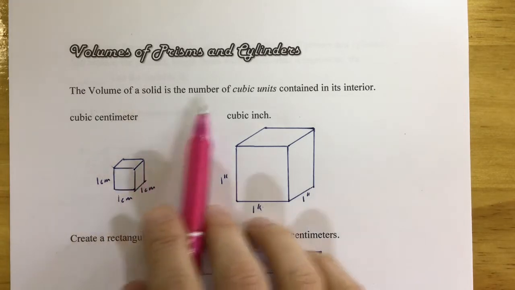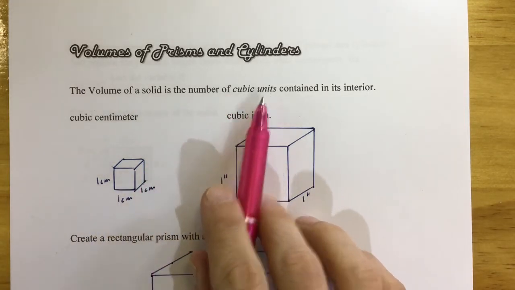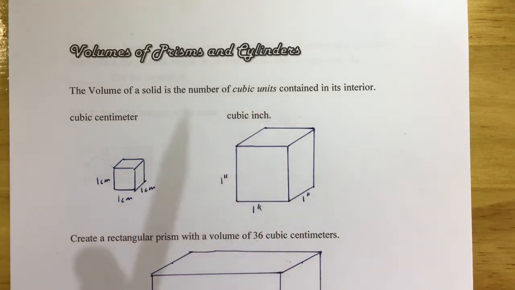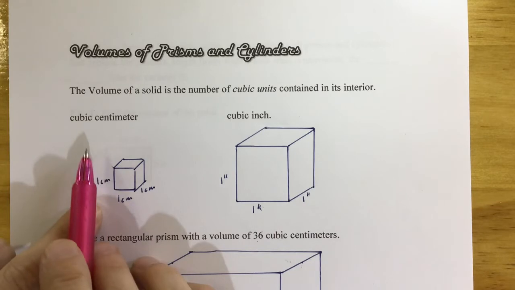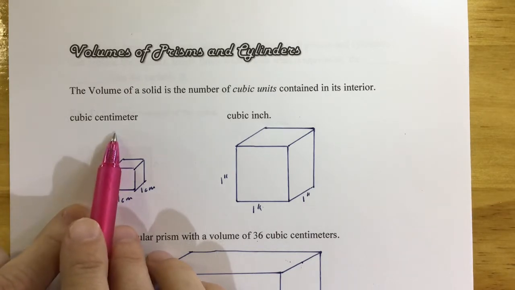So volume units are going to be what we call cubic units, which are literally little cubes. And what we do when we calculate the volume is we account for the number of cubes that it would take to completely fill an object. Okay, so what I thought would be neat here is if you actually drew a cubic centimeter.